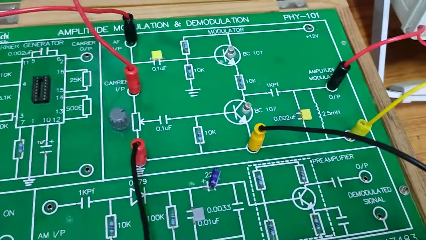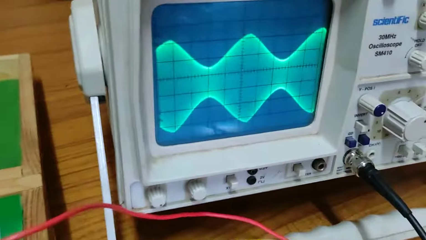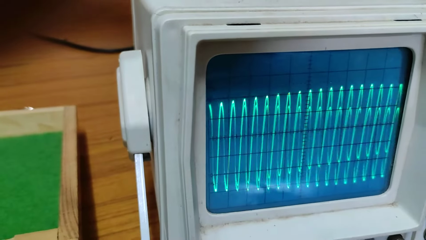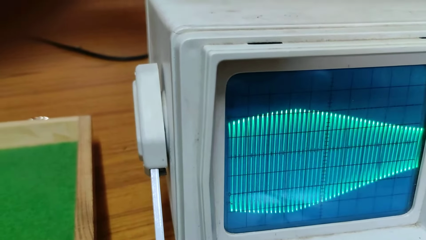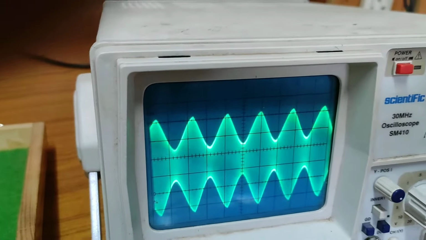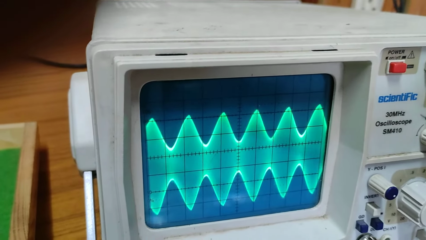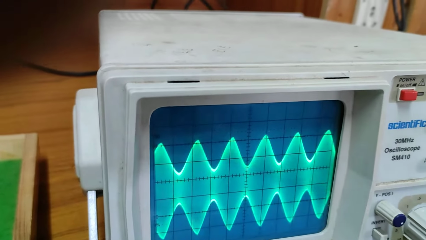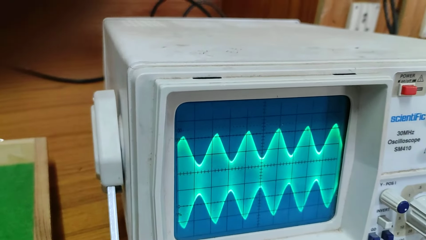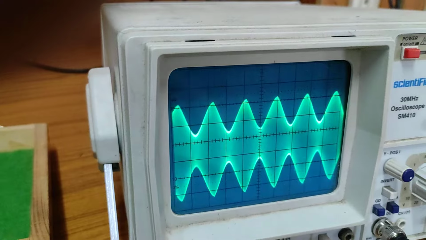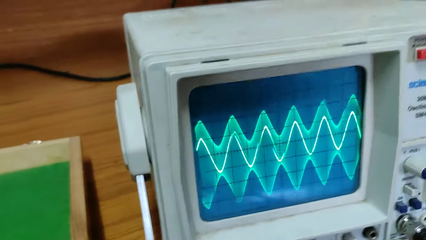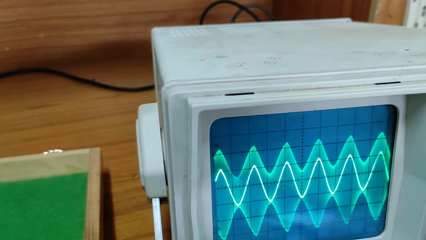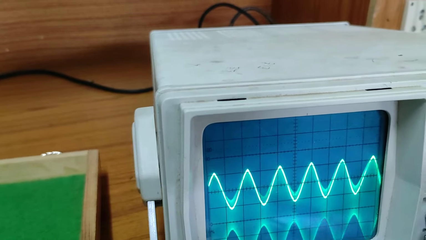So you can define amplitude modulation as follows: this is the carrier signal, and the amplitude of this carrier signal is varied according to the instantaneous values of the message signal. The envelope of the signal is nothing but the AF signal or message signal. Let us compare the envelope of the AM signal with the message signal. You can see that both are matched.